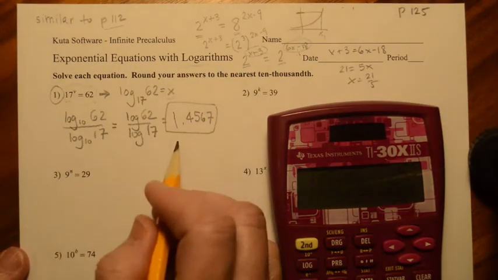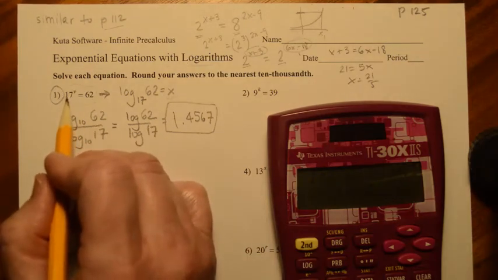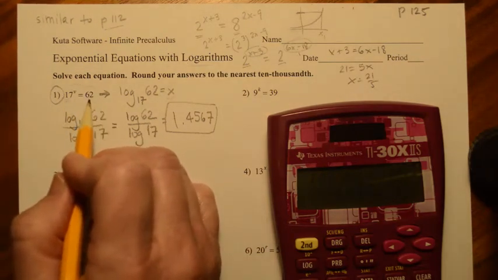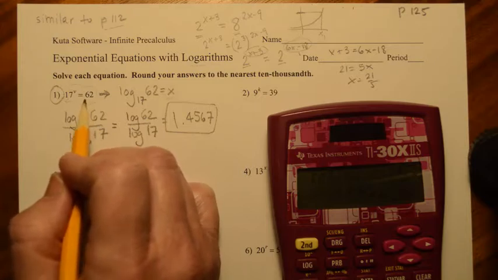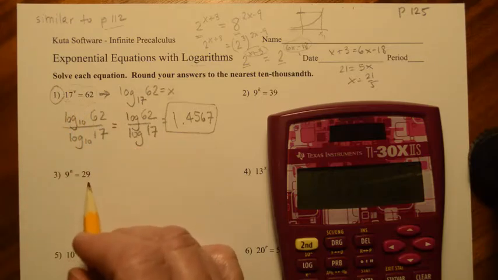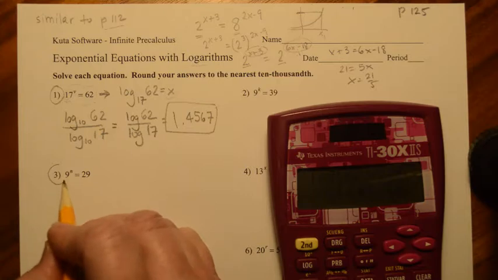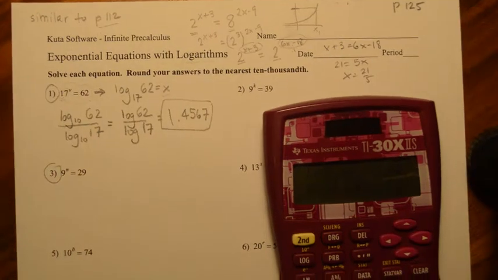Right, that's best case scenario, where it's just a plain old base here with some exponent and a base here, or just a constant right here. All right, so how about you stop and try number 3 right now, and then we'll move on.